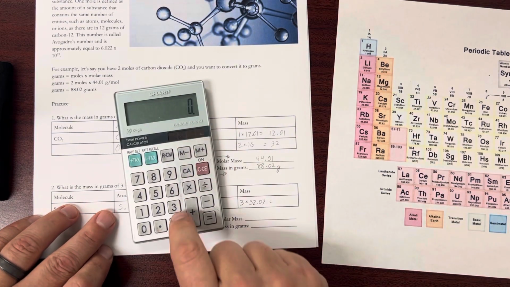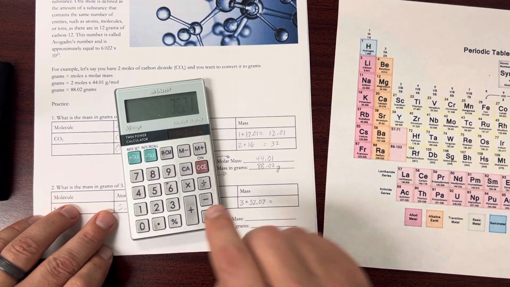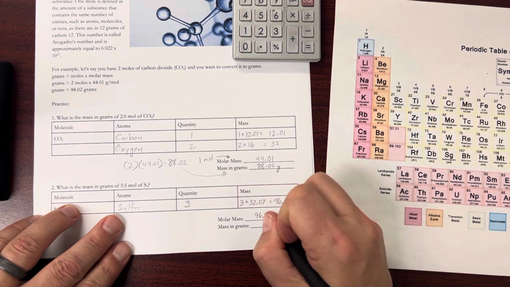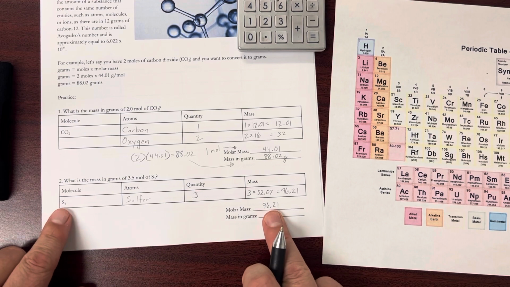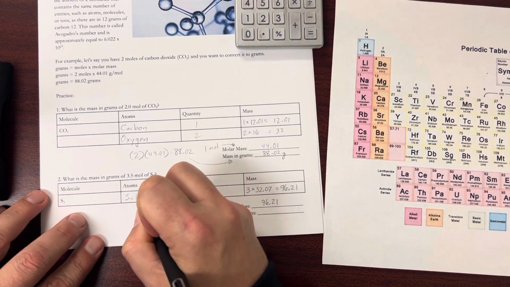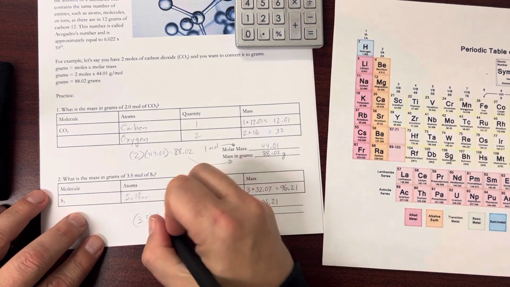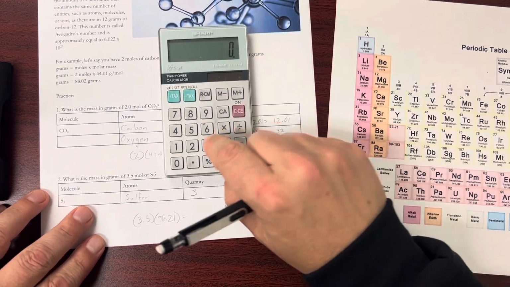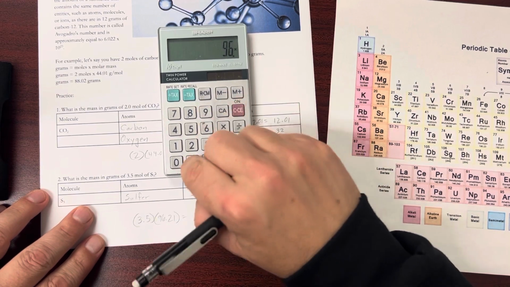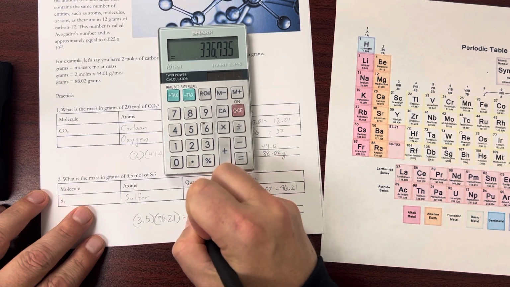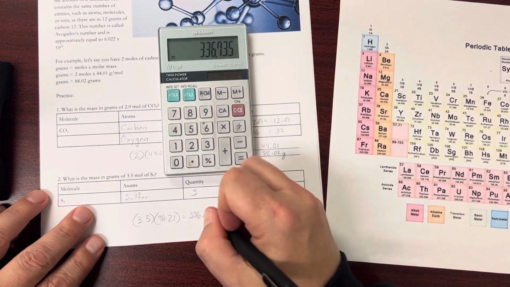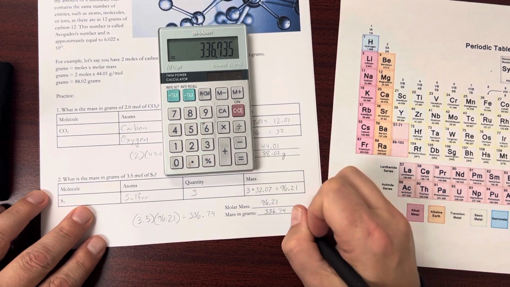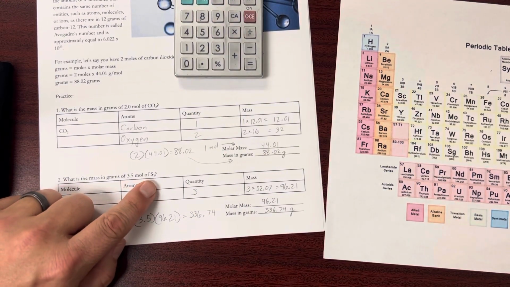And if I calculate that, 3 times 32.07, I get 96.21. And that's what my molar mass is, 96.21. Remember, that's 1 mole of S3. But I want to know what 3.5 moles are, so I take my 3.5 times my molar mass. And if I do that calculation, 3.5 times 96.21 equals 336.735, so I'm gonna round that up to 336.74, and that is grams in 3.5 moles of S3.